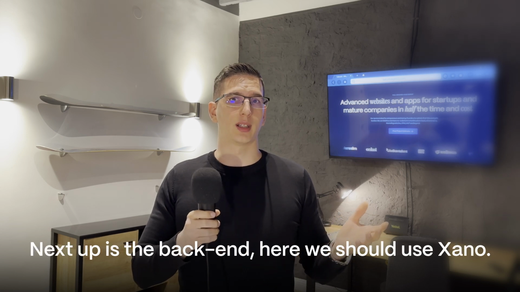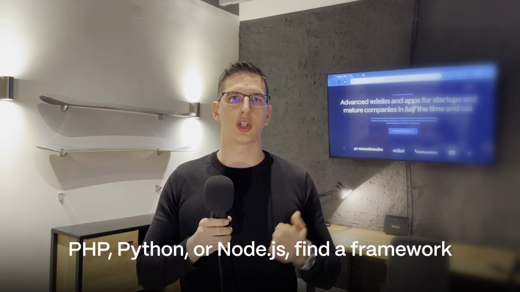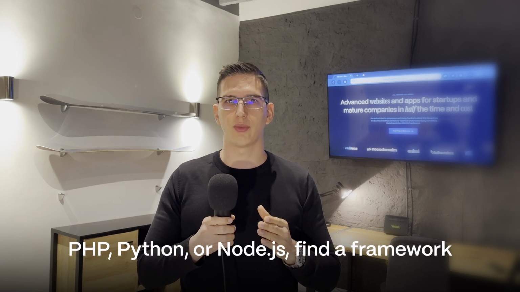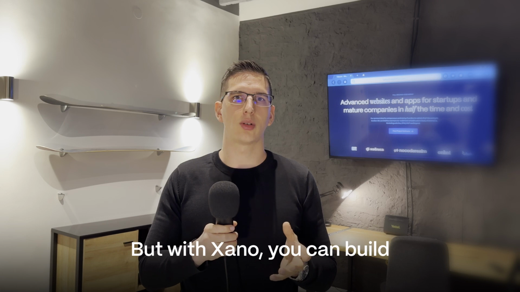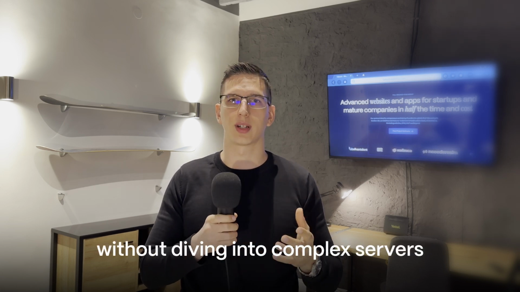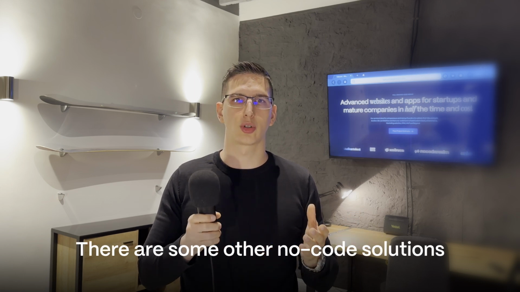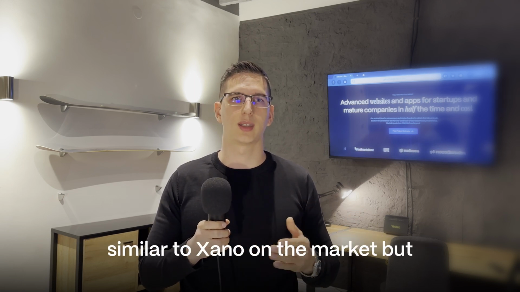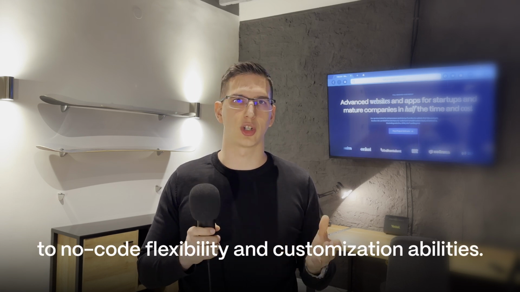Next up is backend. Here we should use Xano. Traditionally, you'd pick a language like PHP, Python, Node.js, find a framework, host it on a server and manage the database. But with Xano, you can build a robust, scalable backend without diving into complex servers, database setups, and programming. There are some other backend no-code solutions similar to Xano on the market, but they're nowhere near when it comes to no-code flexibility and customization abilities.